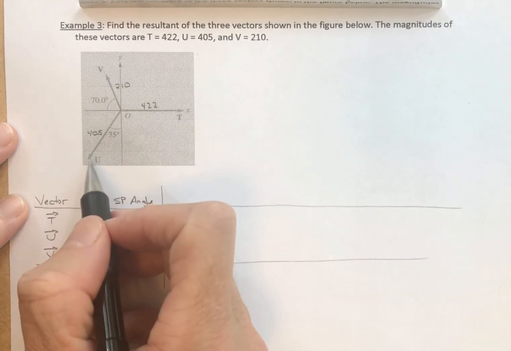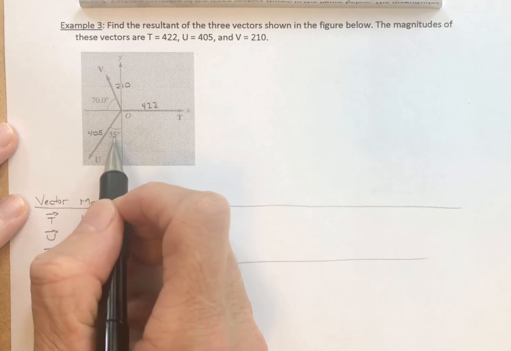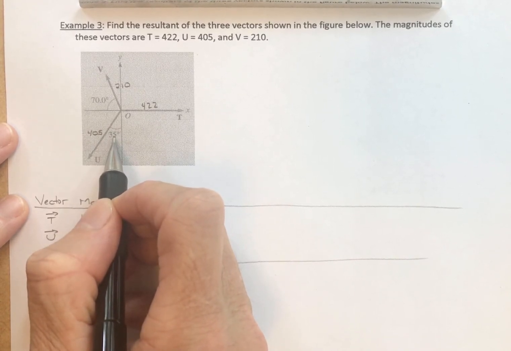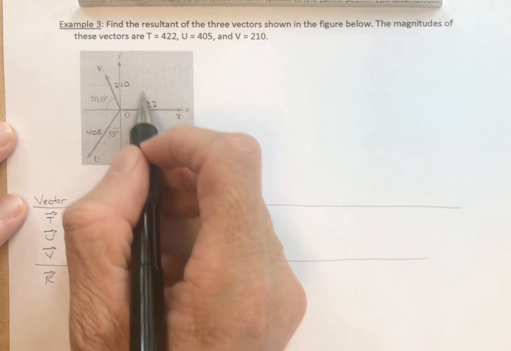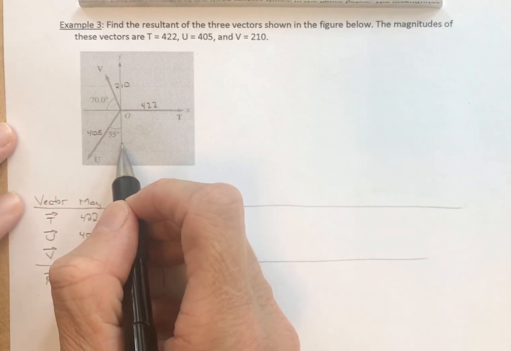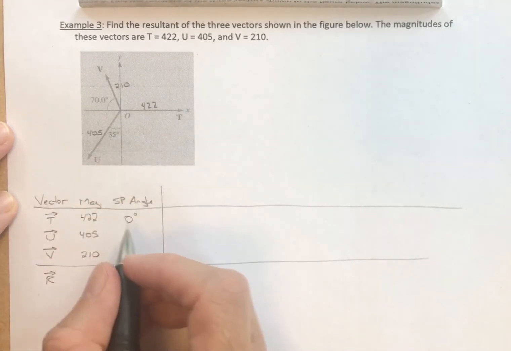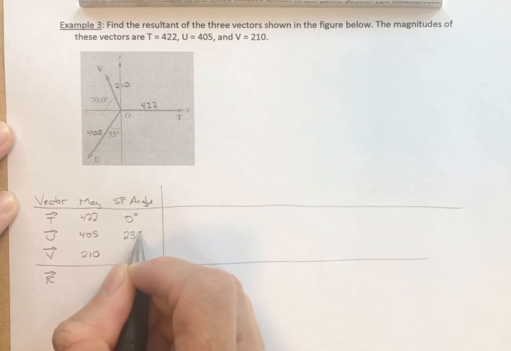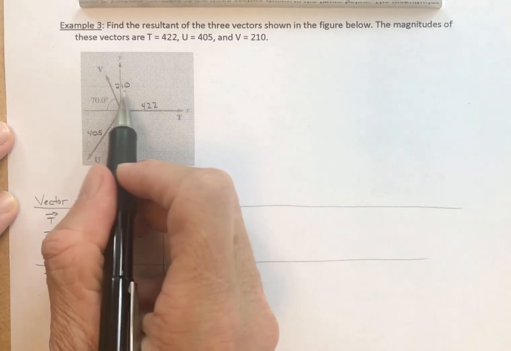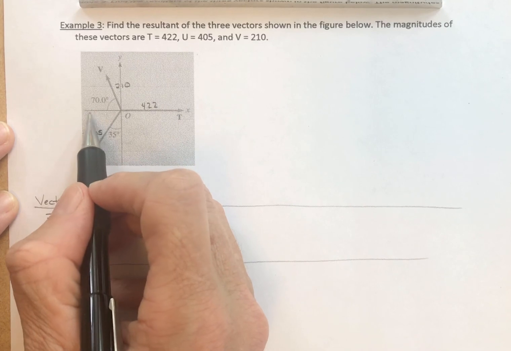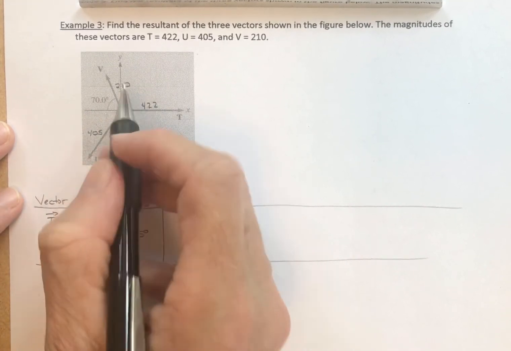U is down here, and we're told that the angle from here to here is 35. So to find the standard position angle, we're going to take 270 and subtract 35 to go backward, and we come up with 235 degrees. So again, standard position: 90, 180, 270, subtract 35 to get there.